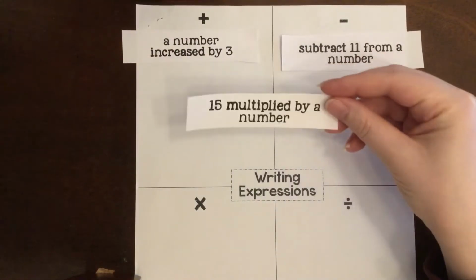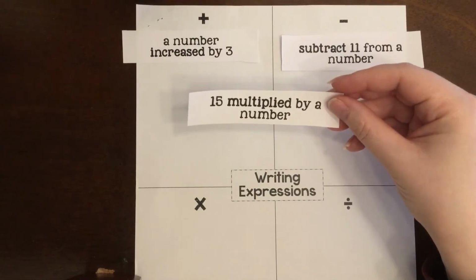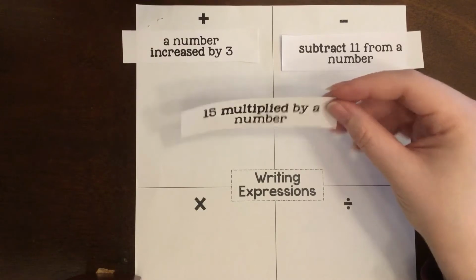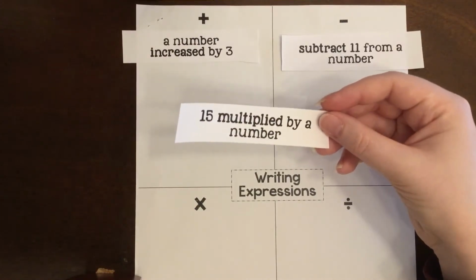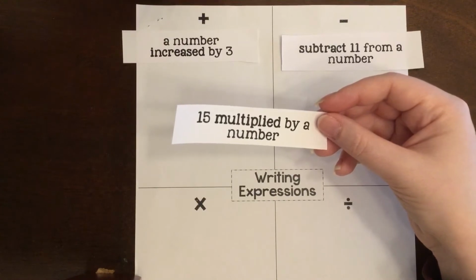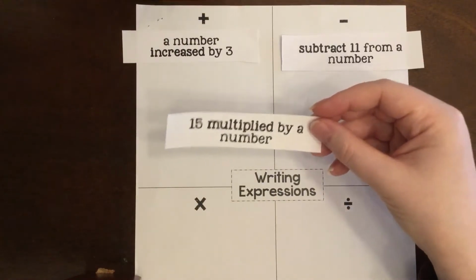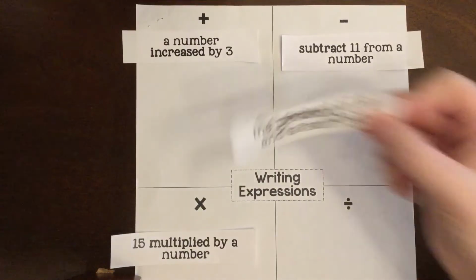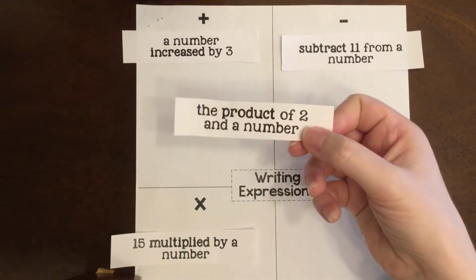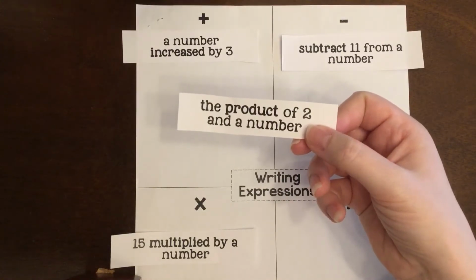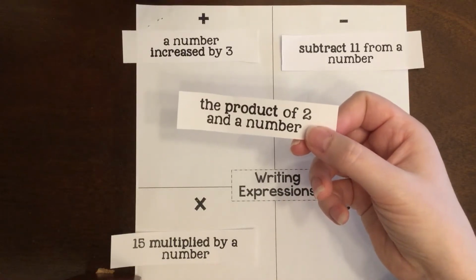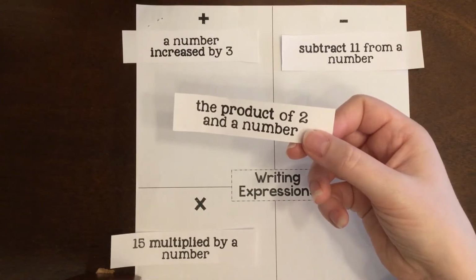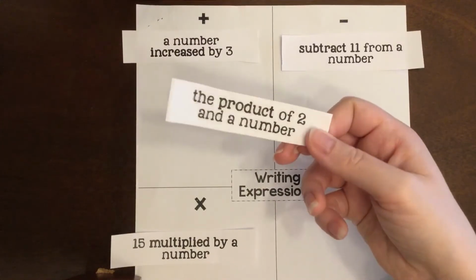My next one is 15 multiplied by a number. The keyword here is multiplied. If I was to write that as an expression, it would be 15x or 15n, whatever your variable was. So multiply. The next is the product of 2 and a number. The word product is actually the answer of a multiplication problem. So this would be 2n, and it's a multiplication statement.